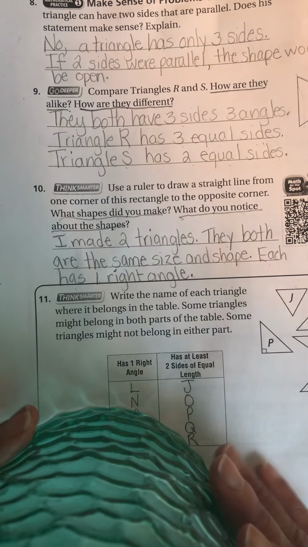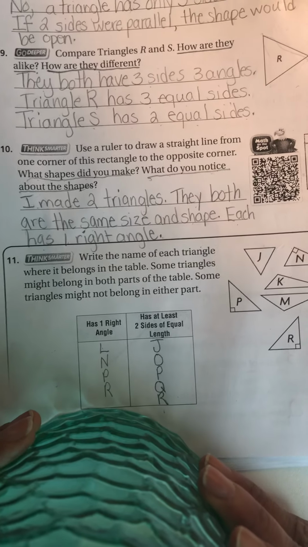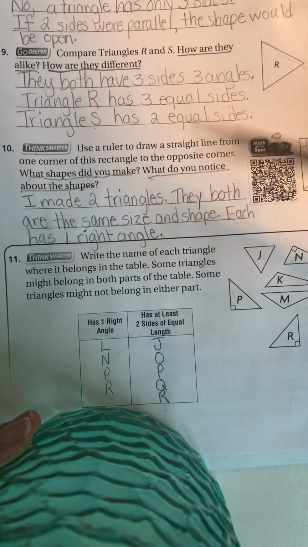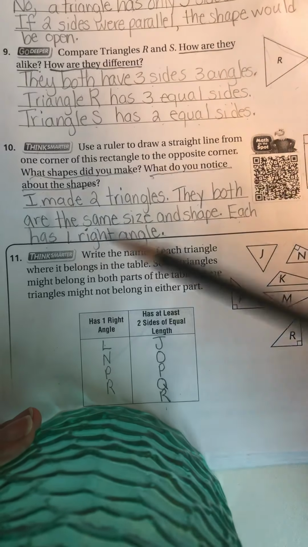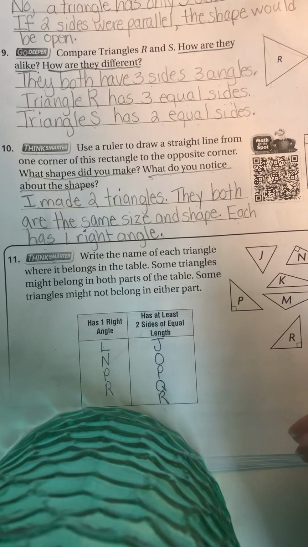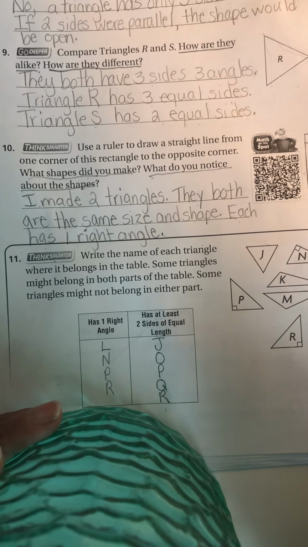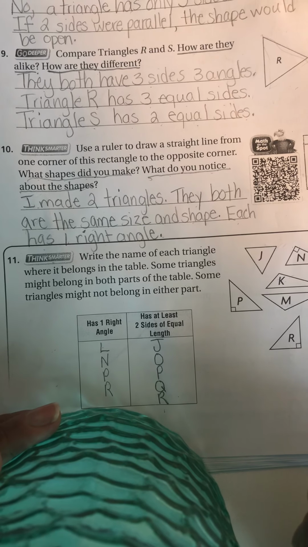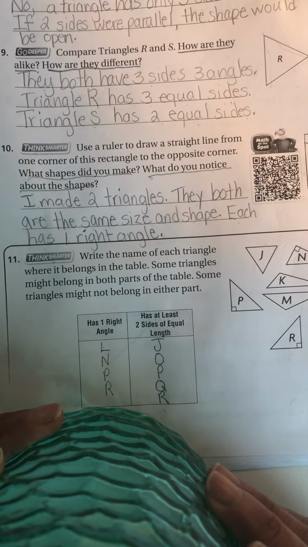All right, now I'm going to number 11. If you're still copying number 10 or number 9, it's still there. So number 10 says, think smarter again. It says, write the name of each triangle where it belongs in the table. Some triangles might belong in both parts of the table. Some triangles might not belong in either part.